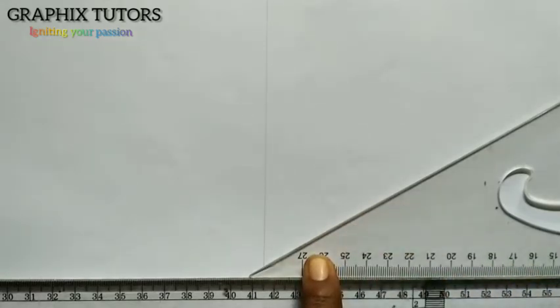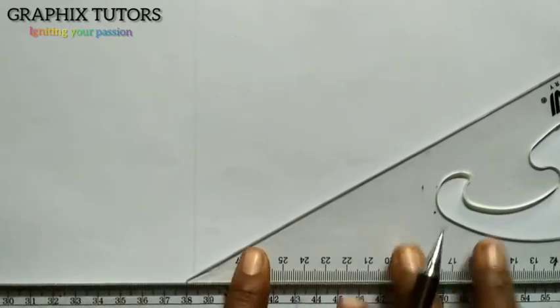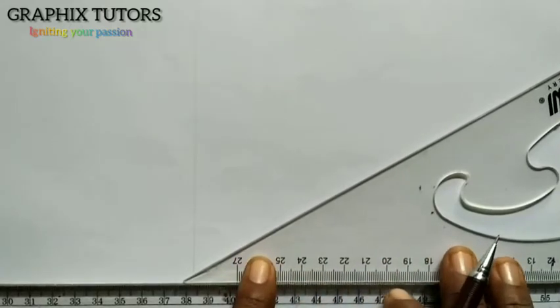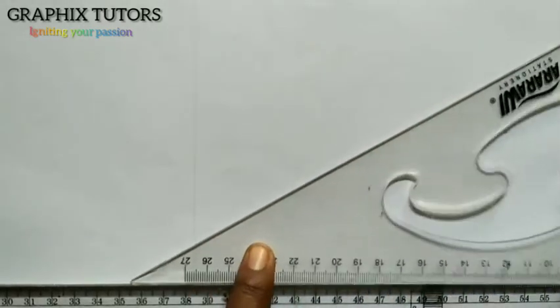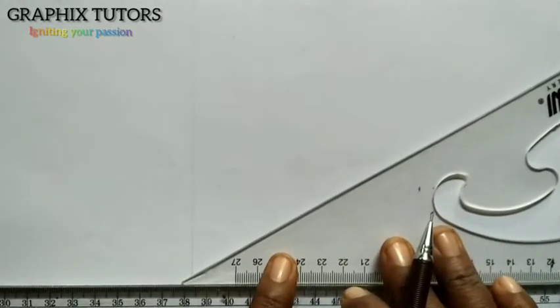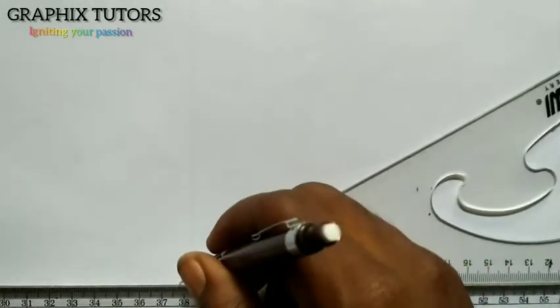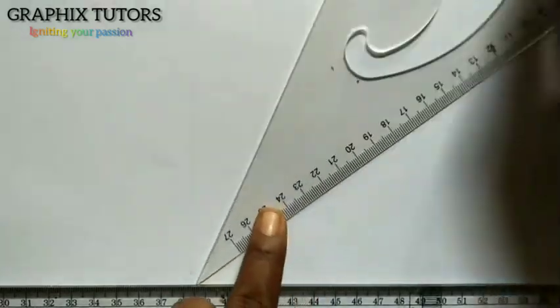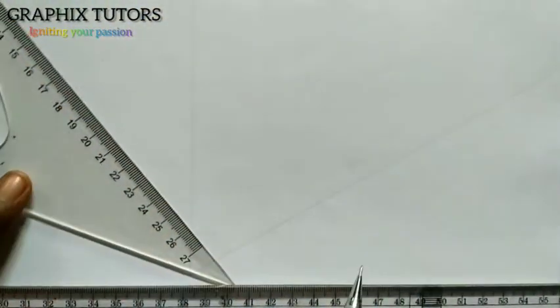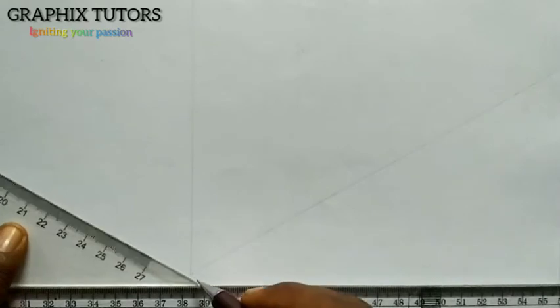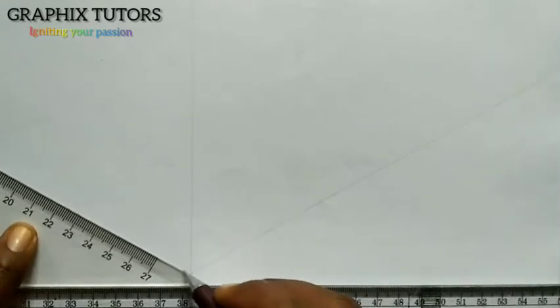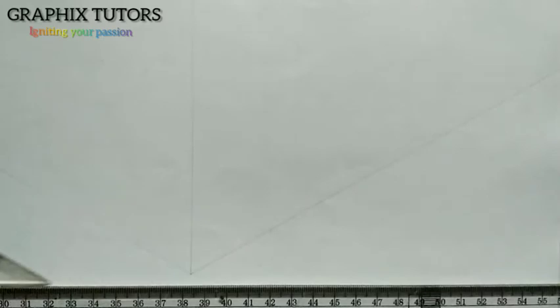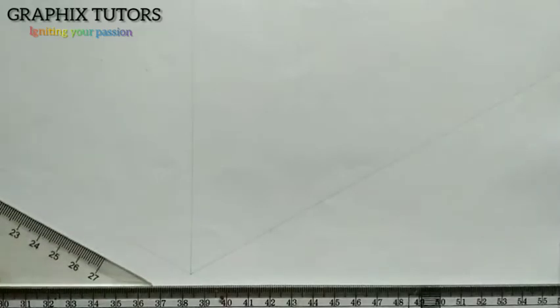30 degrees, right? Now, placing your set square and your T-square this way, this side here is 30 degrees. I draw my inclined angle at an angle of 30 degrees like this, right? And I turn it this way, and I draw the other one too at an angle of 30 degrees. So these are my inclined angles at an angle of 30 degrees. Now what I will do here is this.